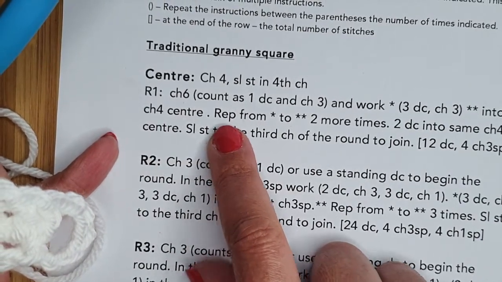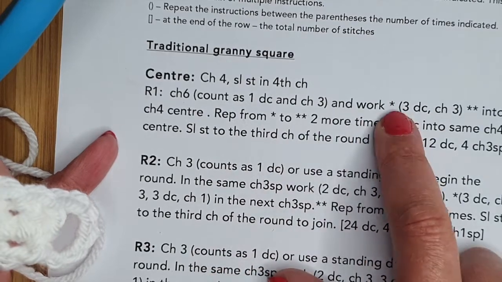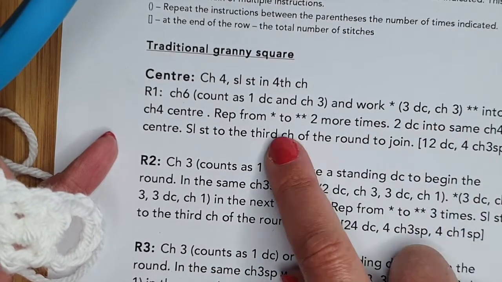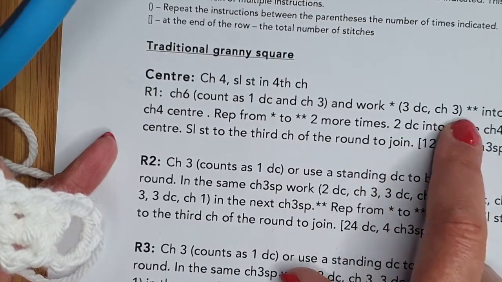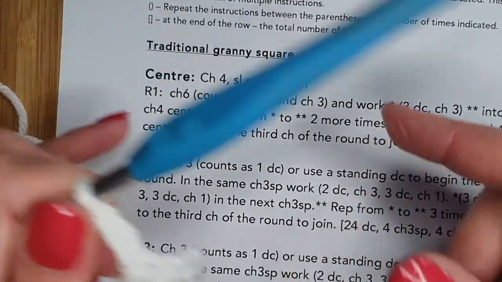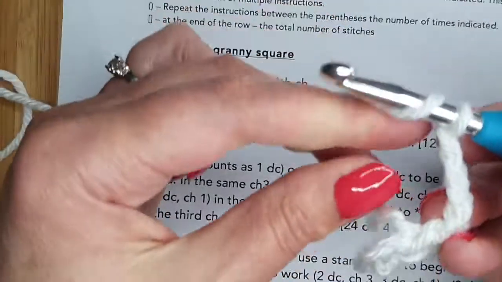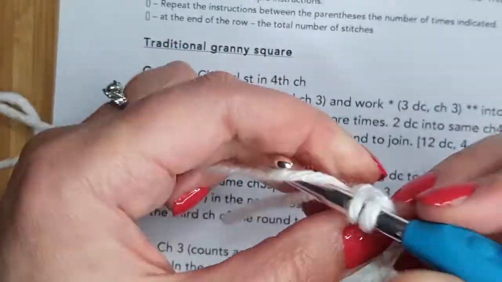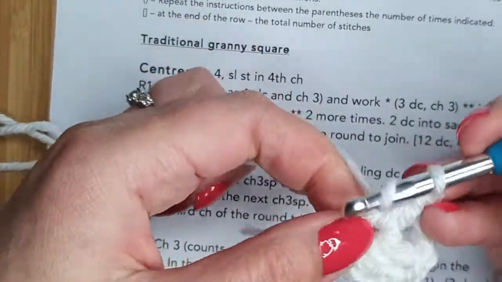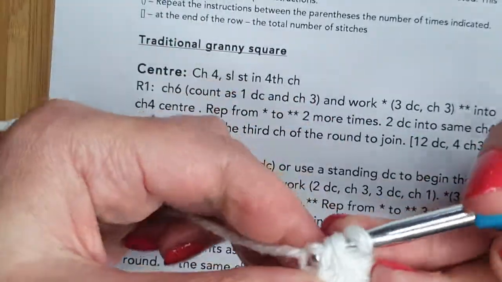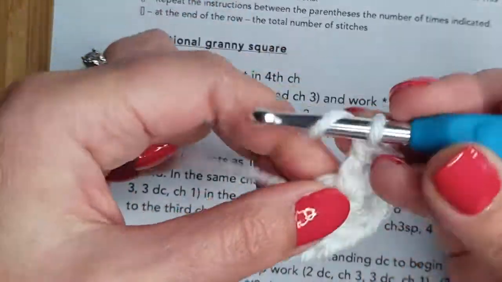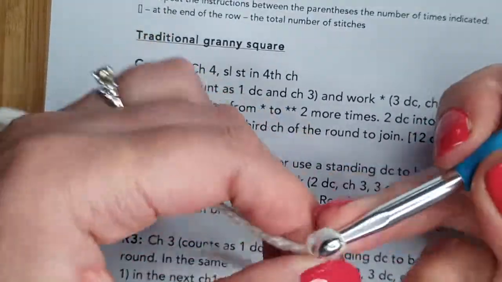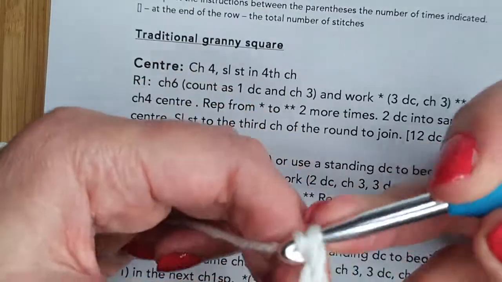Then I repeat from the asterisk to the asterisk, which means I go back, and there where those asterisks are, it wants me to repeat those 2 more times the same way. So I just repeat those brackets 2 more times. So it's double crochet, double crochet, double crochet, and chain 3. 1, 2, 3.